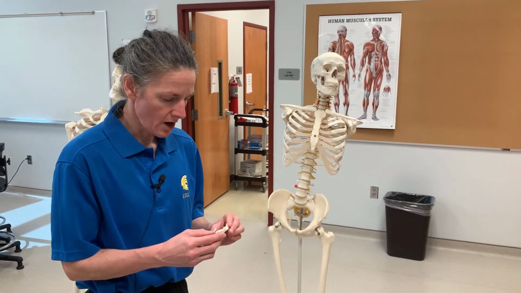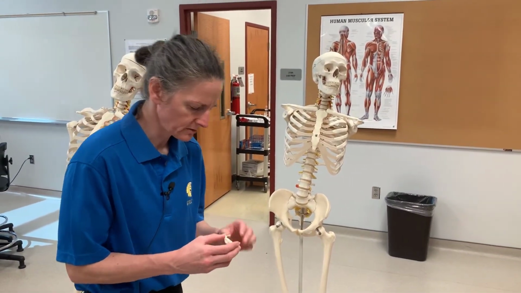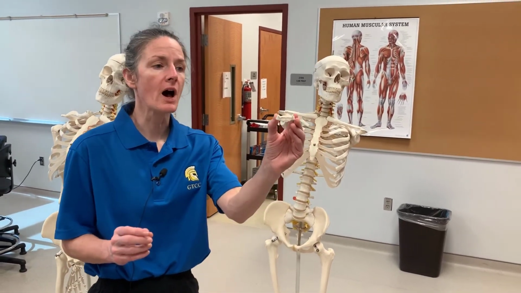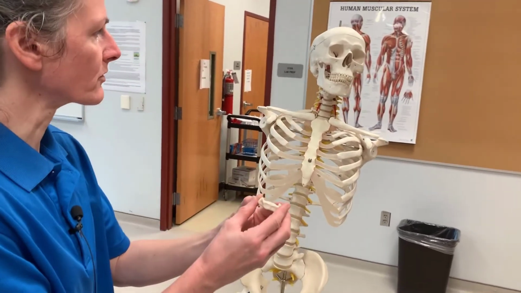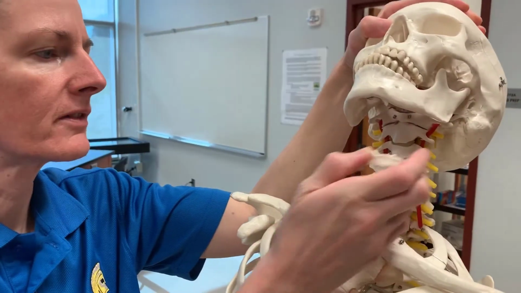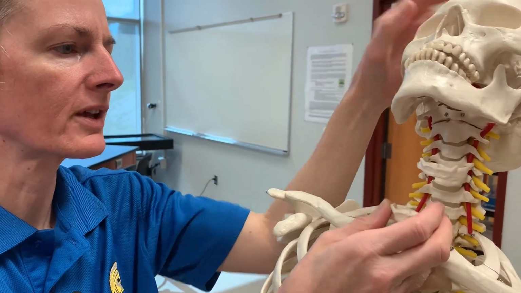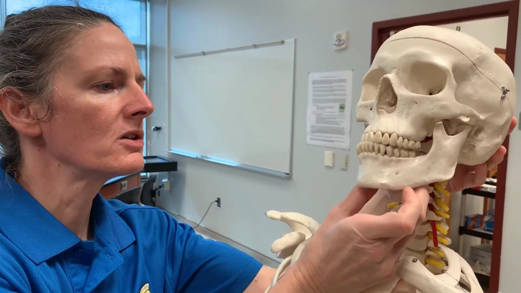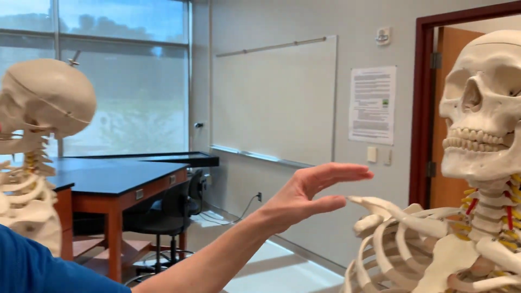One last bone that's often included with the axial skeleton, but is actually not connected to any other bone in the body, is this bone, the hyoid bone. And it's found in the throat. And on the skeleton, they sort of attached it to the front of the cervical vertebrae here just because they had no other place to put it. And it would really be about here somewhere. And your tongue would be attached to this bone.